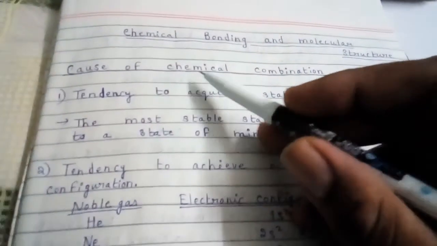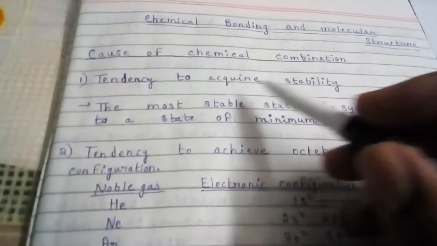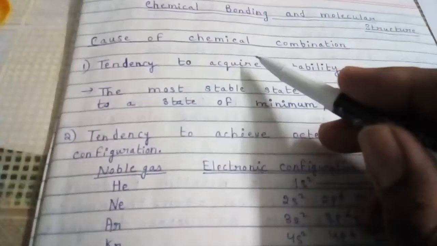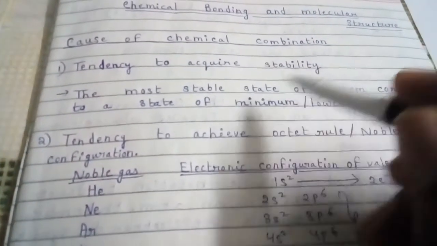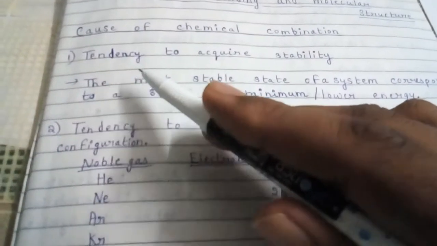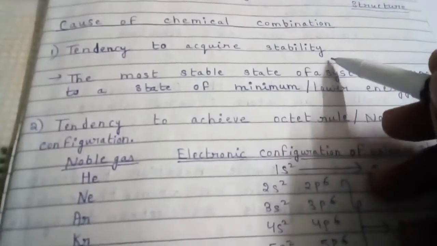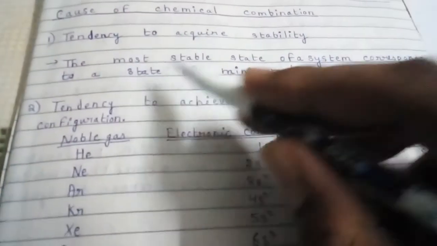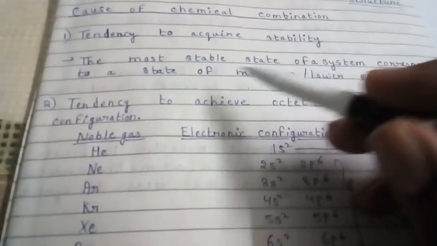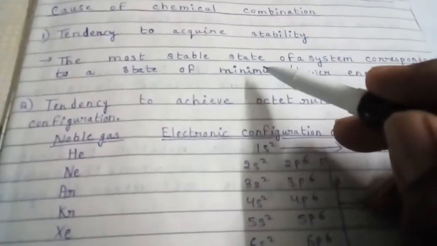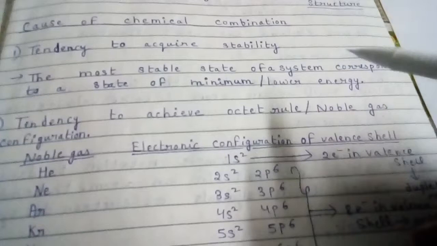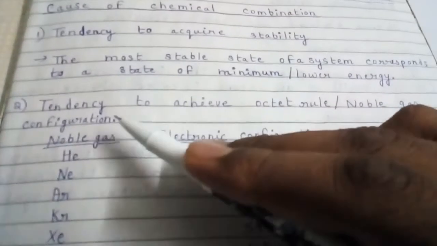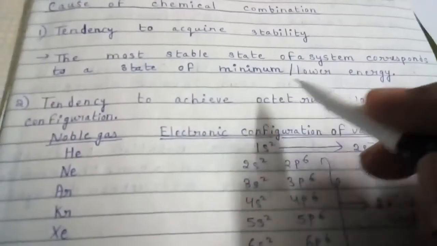First we are going to see chemical bonding and molecular structure. First, what is the cause of chemical combination? The first cause is the tendency to acquire stability. This means the most stable state of a system corresponds to a state of minimum or lower energy.